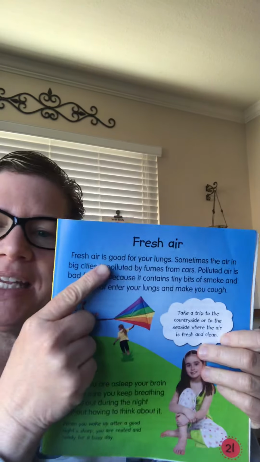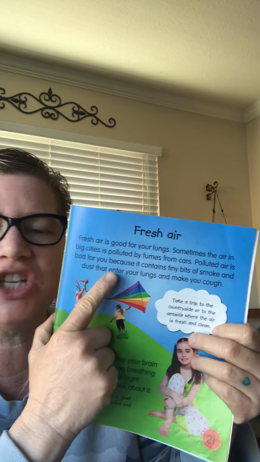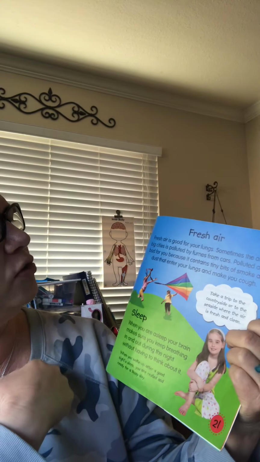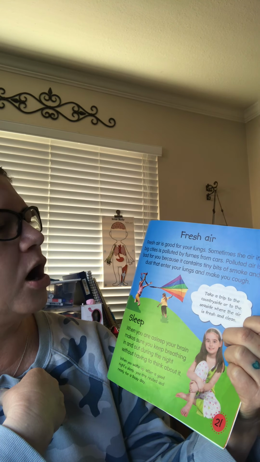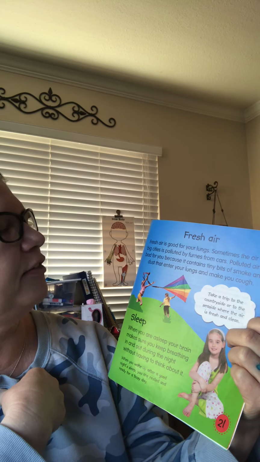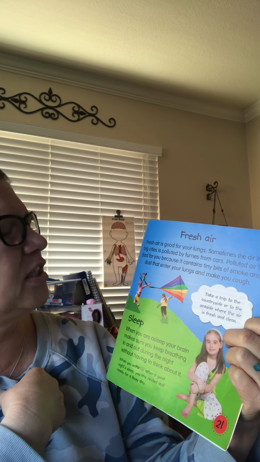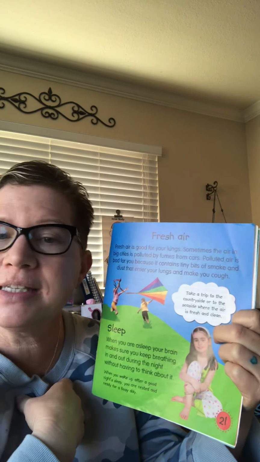Something we need to get out and do is get some fresh air. Fresh air is good for your lungs. Sometimes the air in big cities is polluted by fumes from cars. Polluted air is bad for you because it contains tiny bits of smoke and dust that enter your lungs and make you cough.